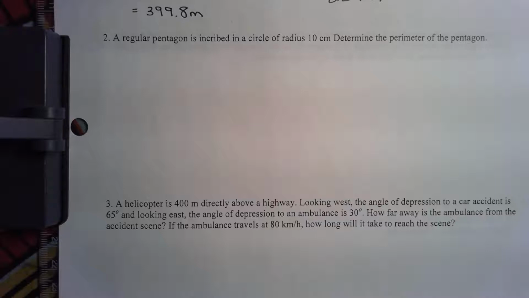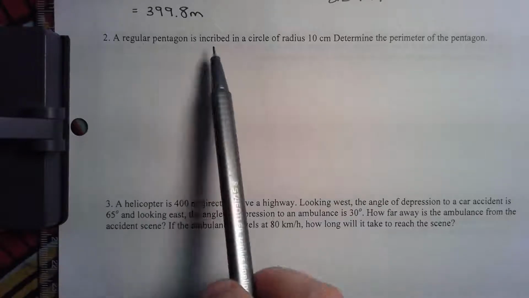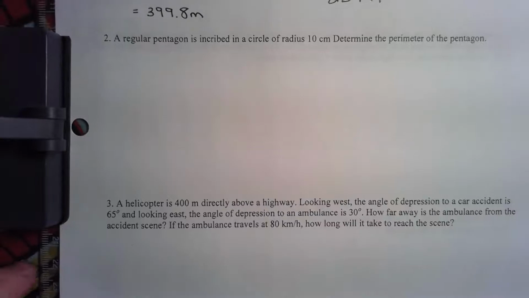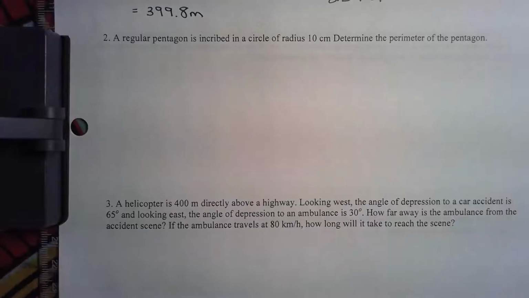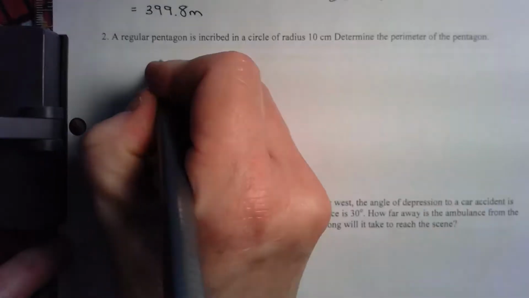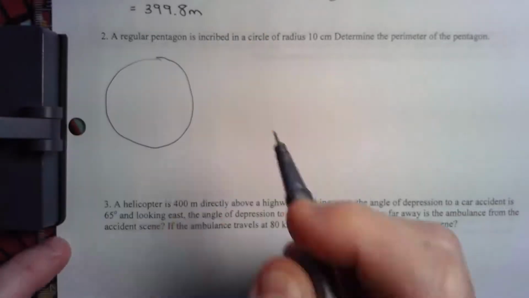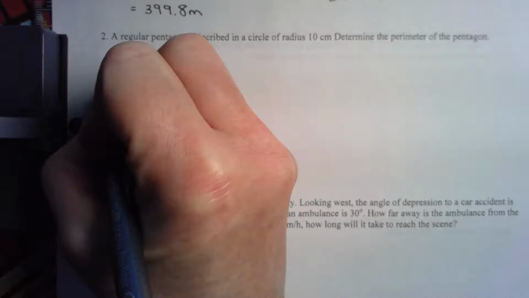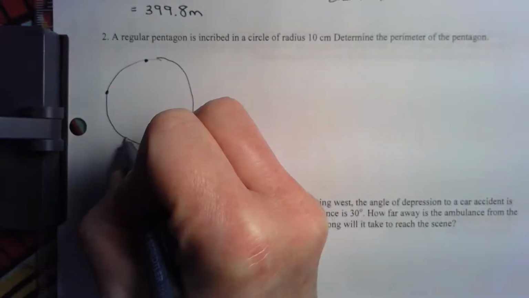So moving on to question number 2. A regular pentagon is inscribed in a circle of radius 10 centimeters. Determine the perimeter of the pentagon. So what that means is if we have a circle, and inside our circle is going to be our pentagon. So we can draw ourselves a pentagon.